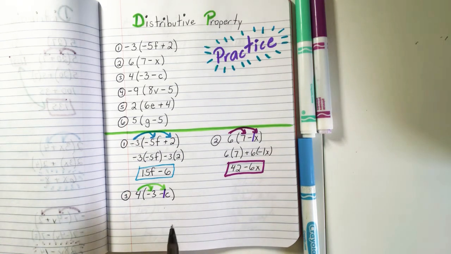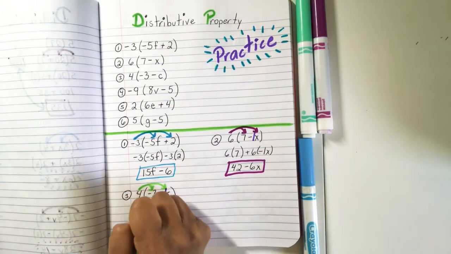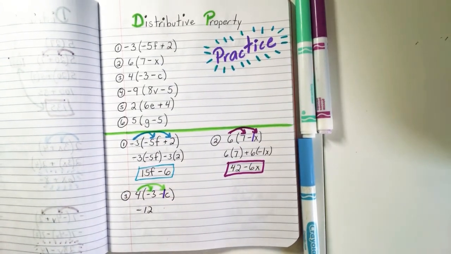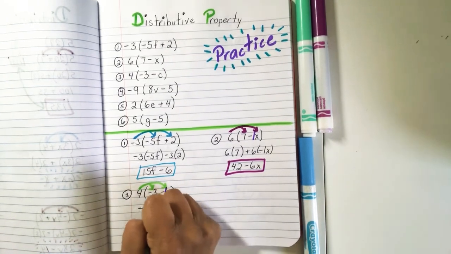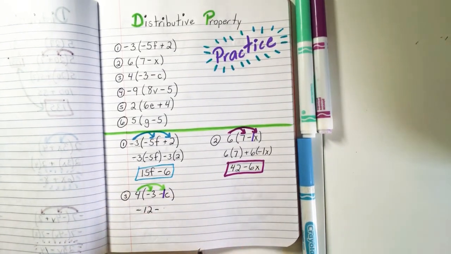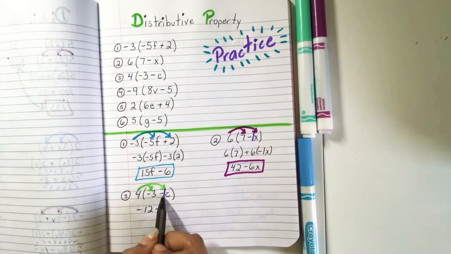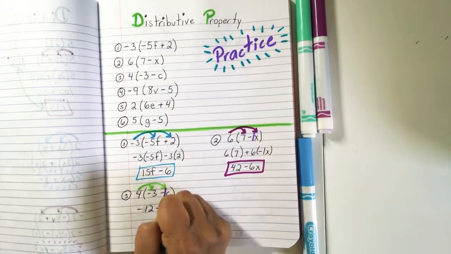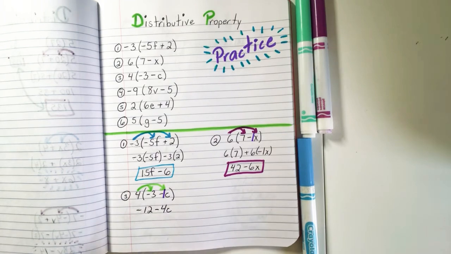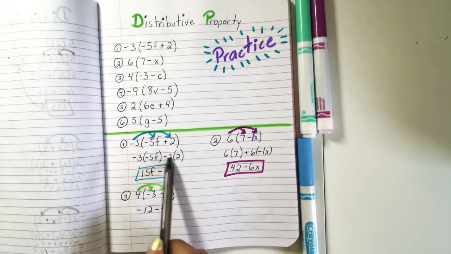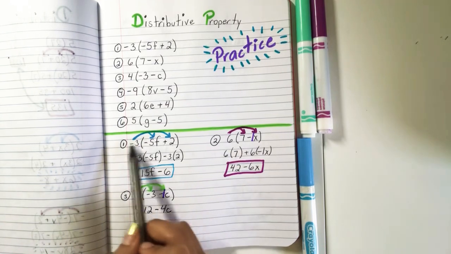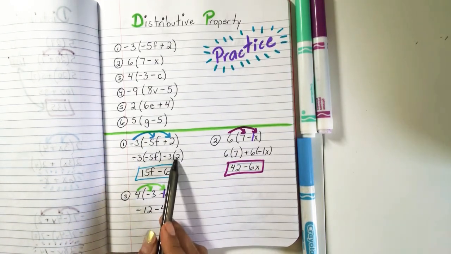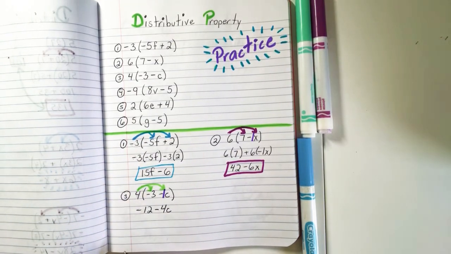So now we're just going to multiply. 4 times a negative 3 is a negative 12. And then 4 times a negative 1c is a negative 4c. If you notice, I just did not write this step out. Sometimes when you get really good at knowing what to distribute, you do not have to write that step anymore because you already know exactly what you're supposed to distribute.